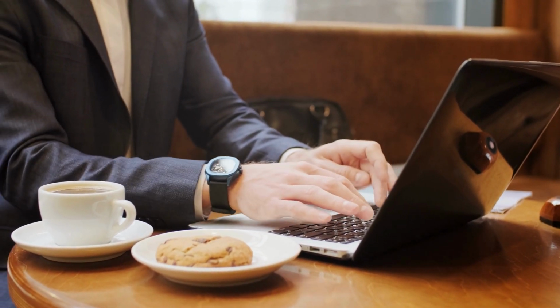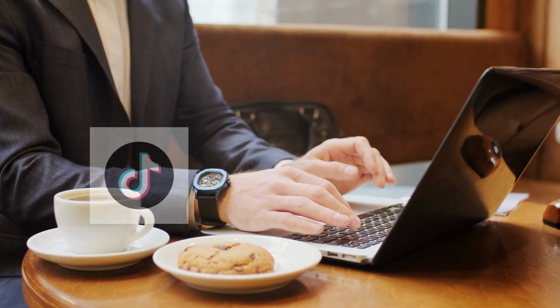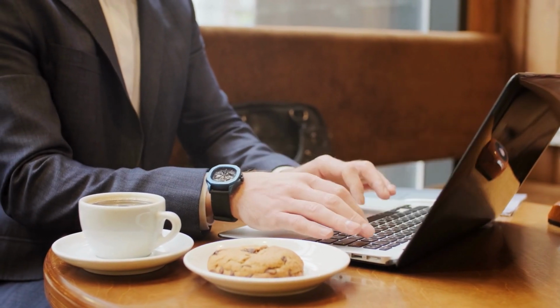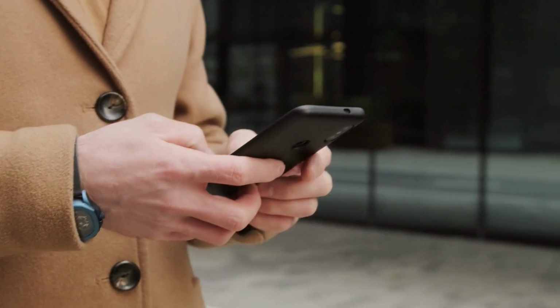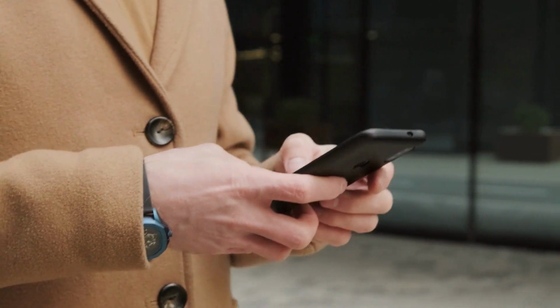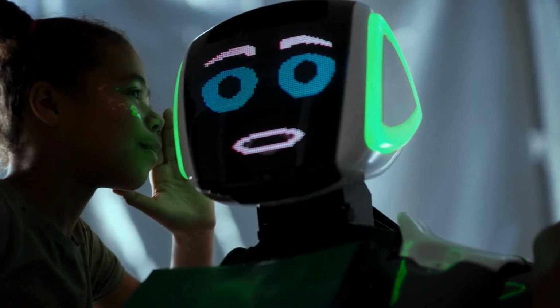Whether you're making vertical videos for TikTok or horizontal videos for YouTube, these tools make it easy to customize your content and make it stand out. Try it out for yourself and see how easy it is to turn your ideas into reality.